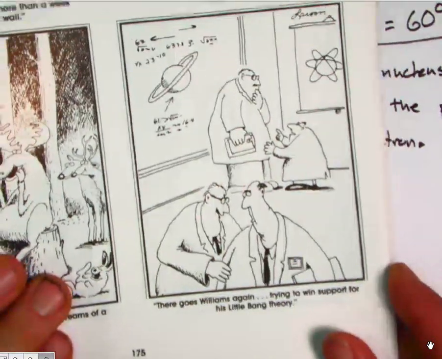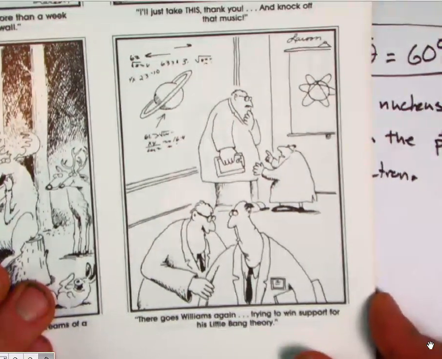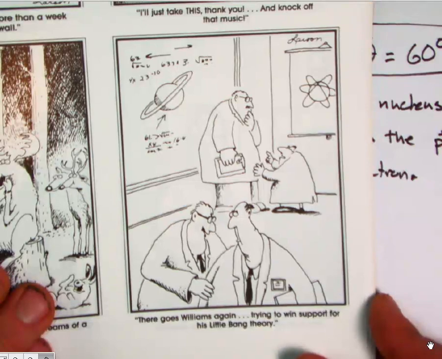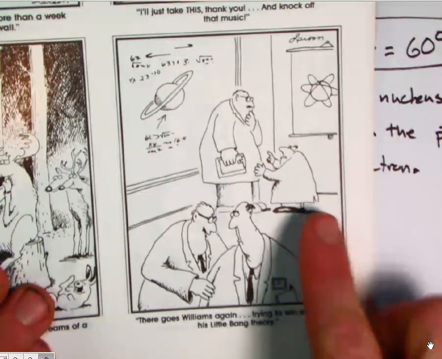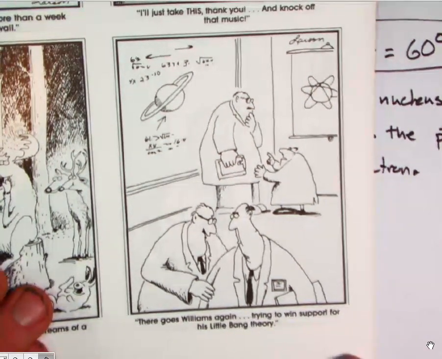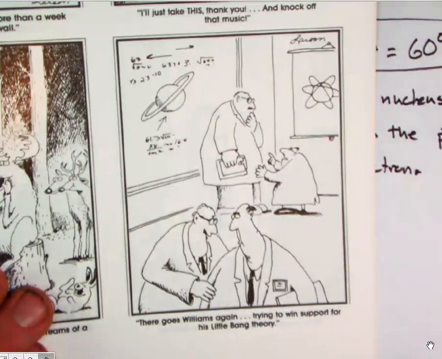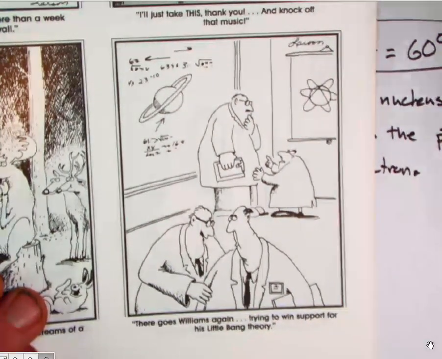And look at this funny cartoon. Oh, there goes Williams again, trying to win support for his Little Bang Theory. Because Williams looks kind of little, so he has a Little Bang Theory. Oh, Gary Larson, you know what makes a physicist laugh.